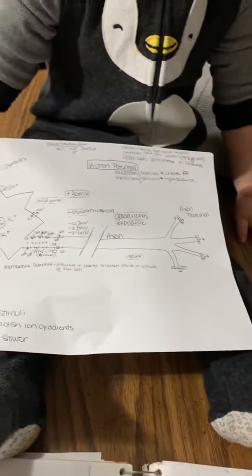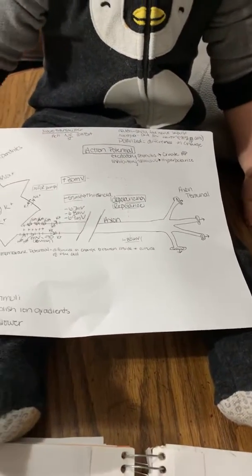A graded response is basically if you give more, you get more. So the more channels that open, the more sodium that can go in.